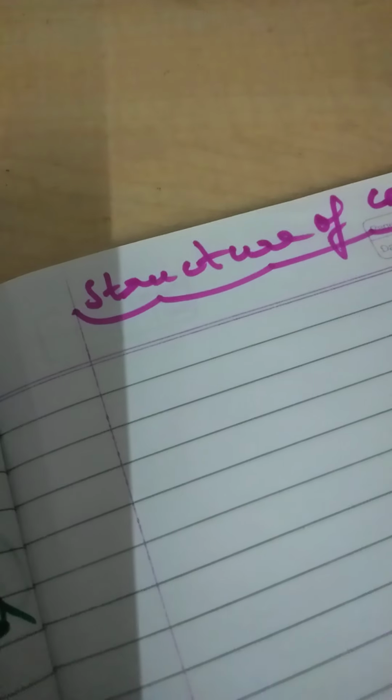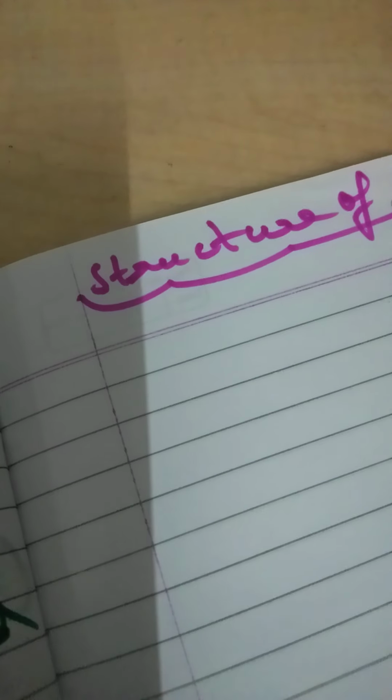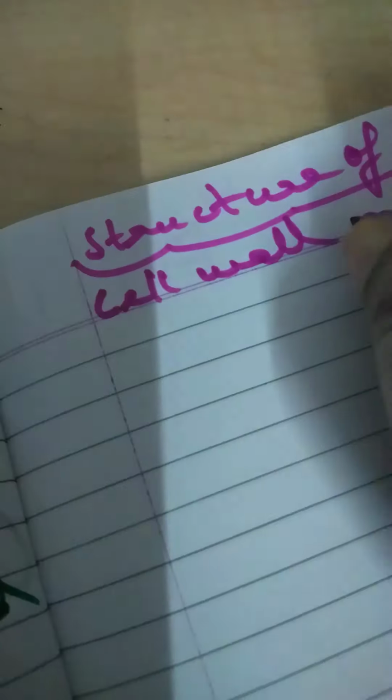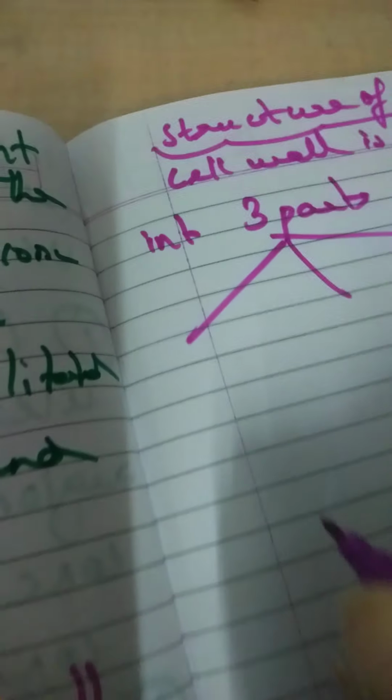The structure of the cell wall. See, the cell wall is differentiated into the following three parts. It is differentiated into three parts.